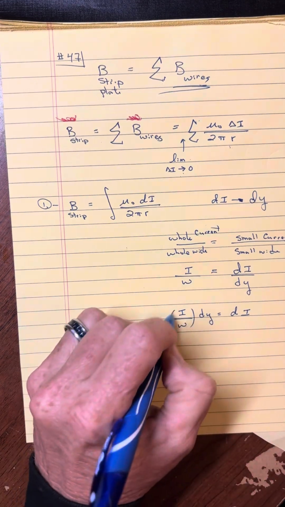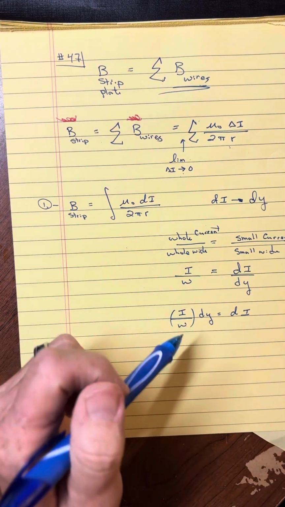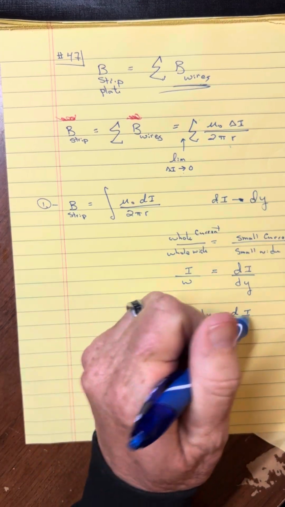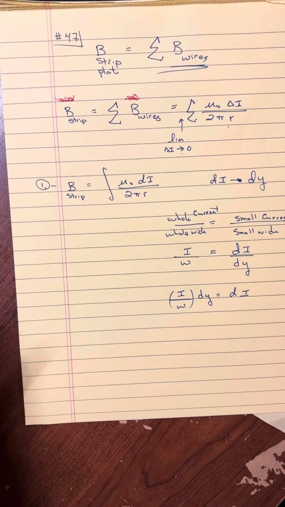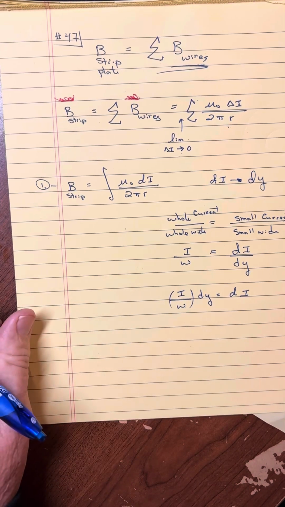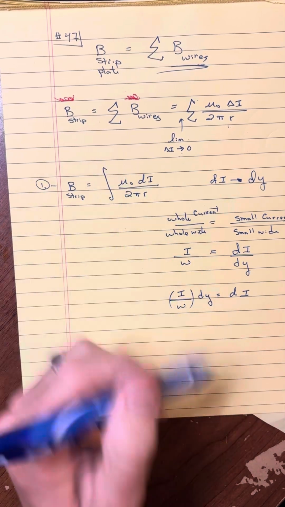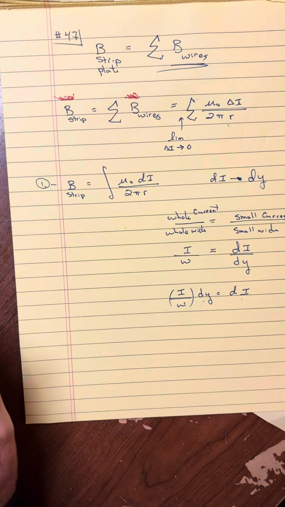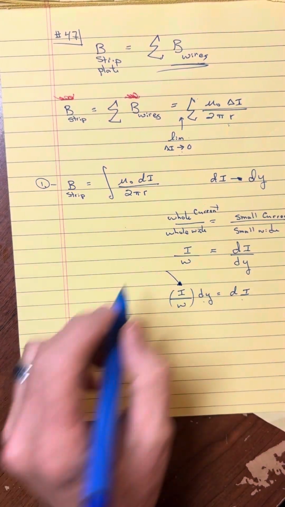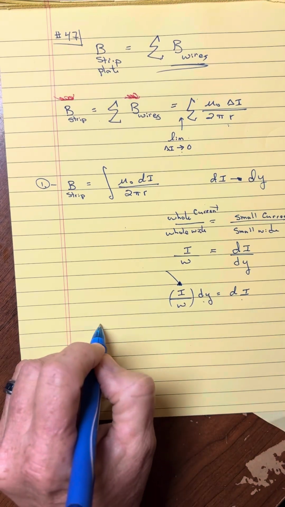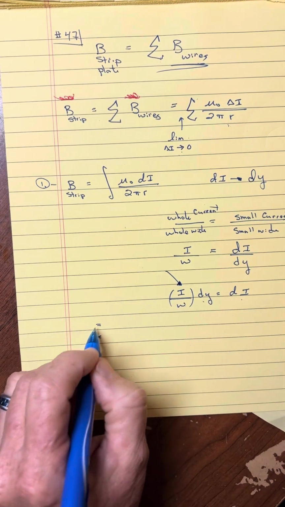This is the density of the current times that small little length is going to give me the small little current that is in that long strip of wire. And so this is my transformation from a di to a dy. And then this is the extra factor. So I can call that a Jacobian of transformation, if you will.